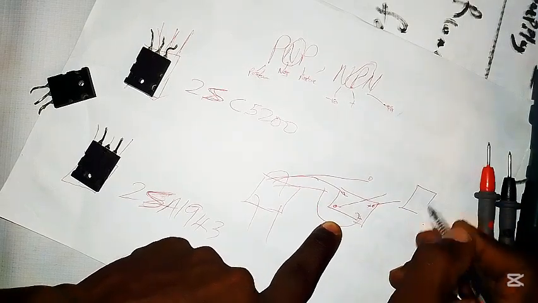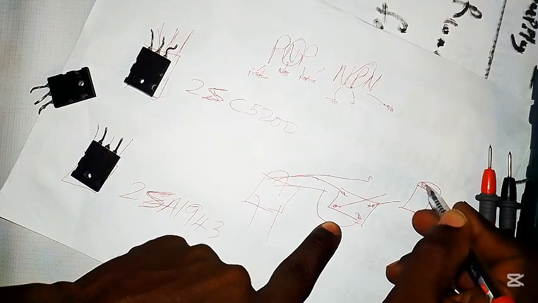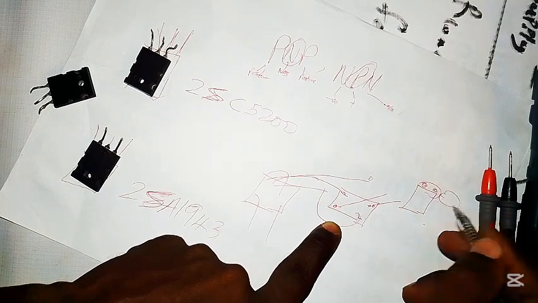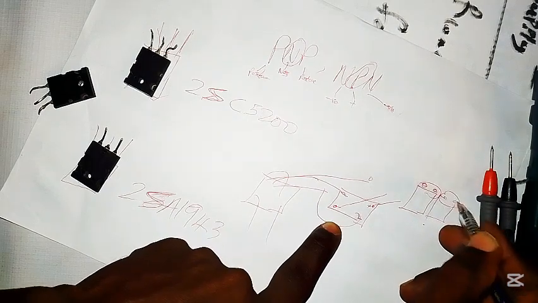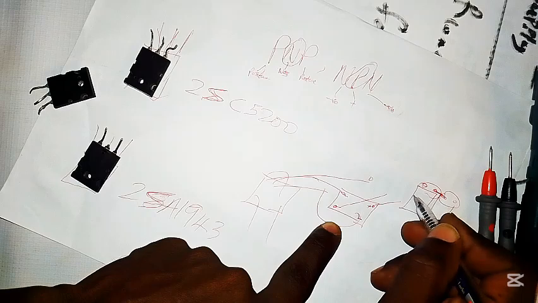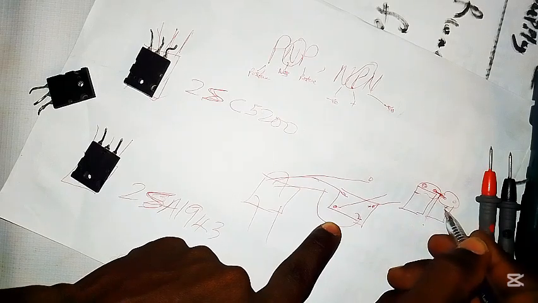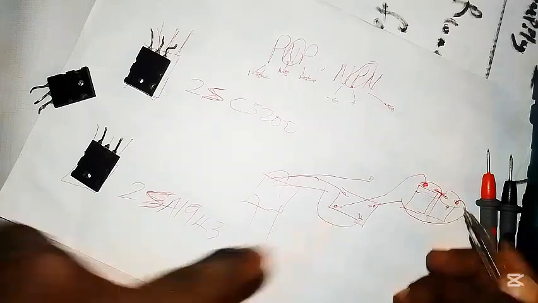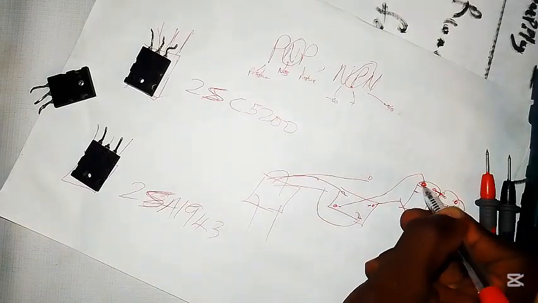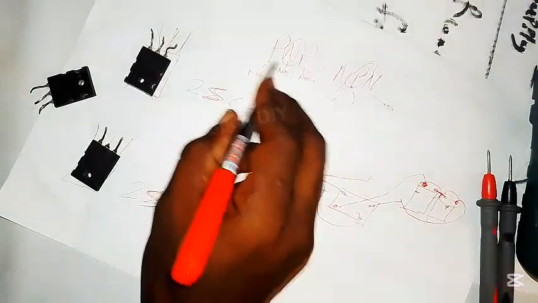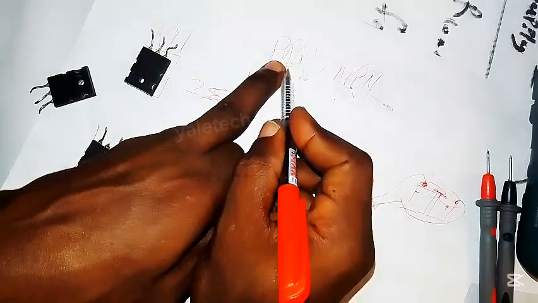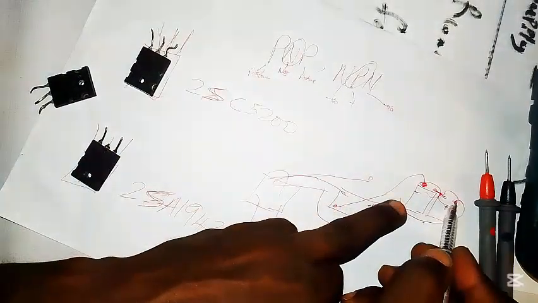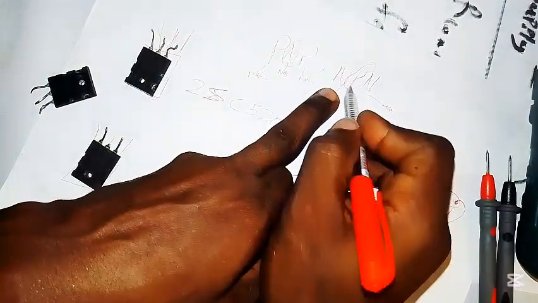Let's assume I have my capacitors here, let's say I have 2 now. If this side is negative, the positive one will go to this terminal. So the negative one here will be going to the PNP, that is the one that has negative at the middle, while the positive side will be going to the NPN.